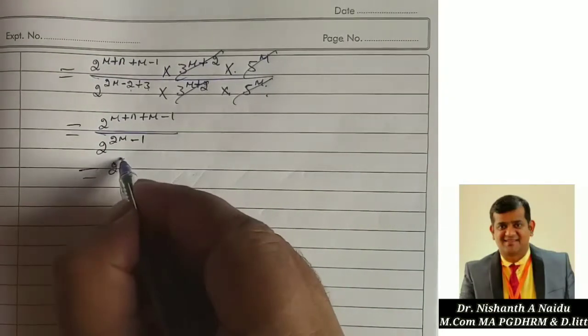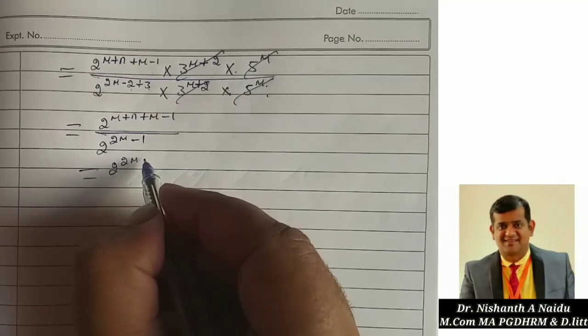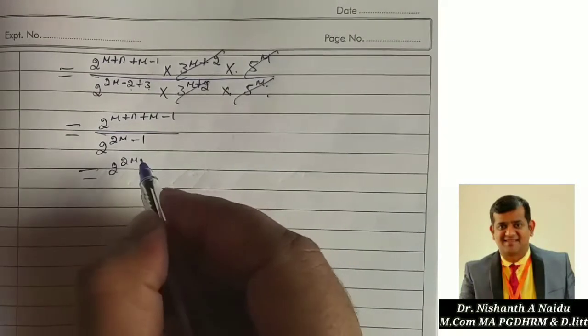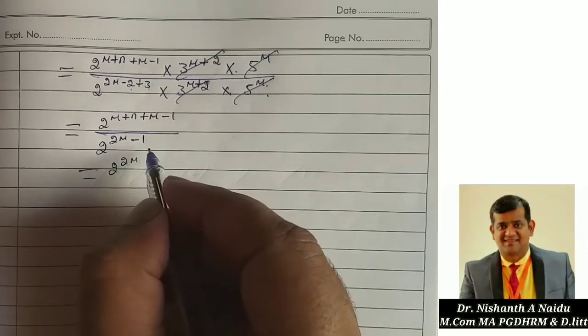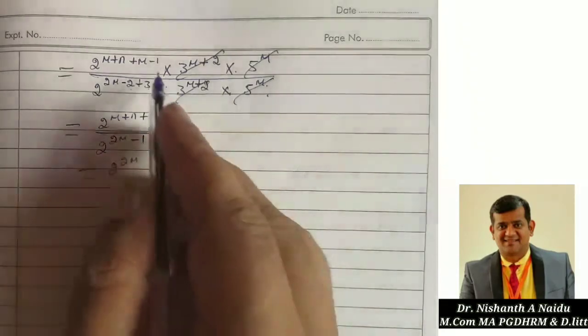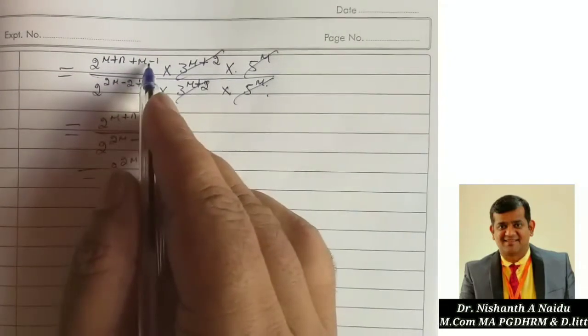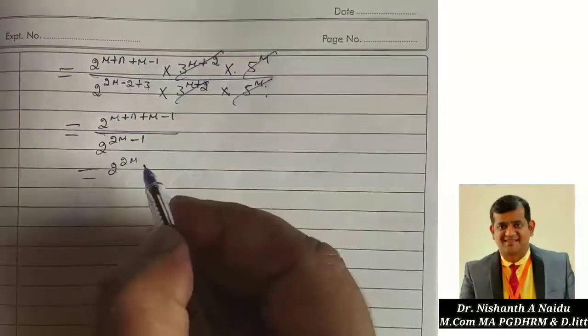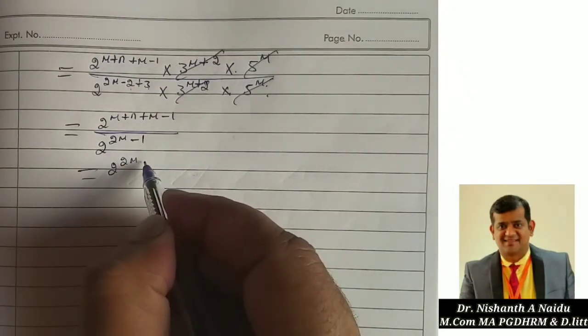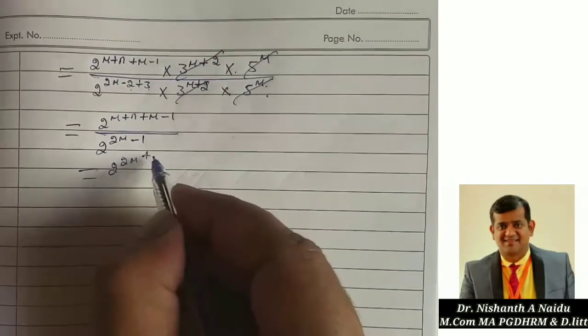So 2 to the power 2m, there is no n, I believe, 2 to the power 2m minus 1.